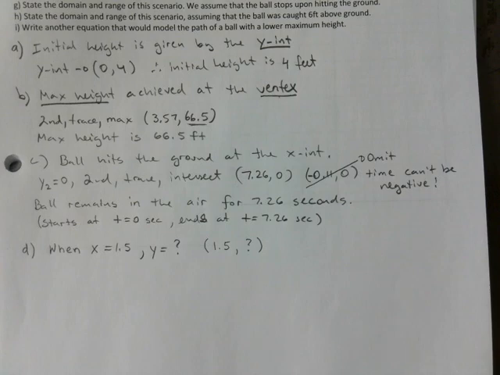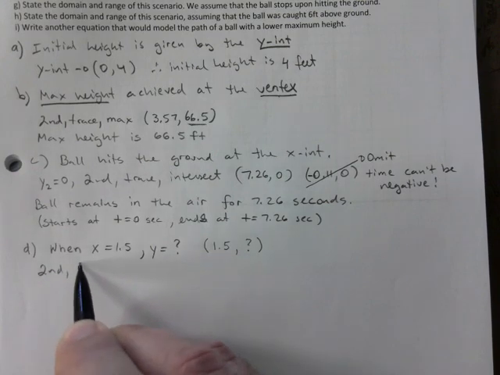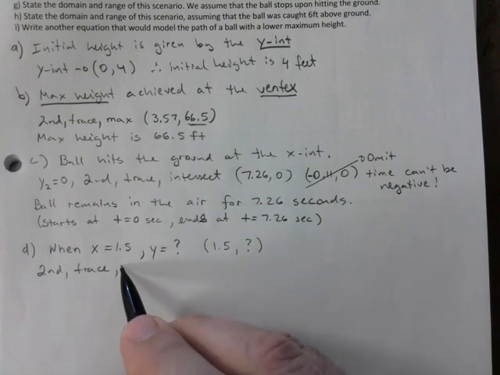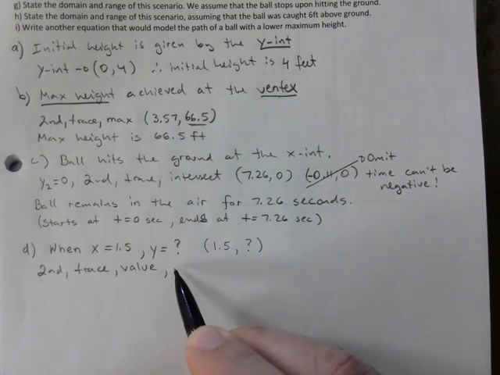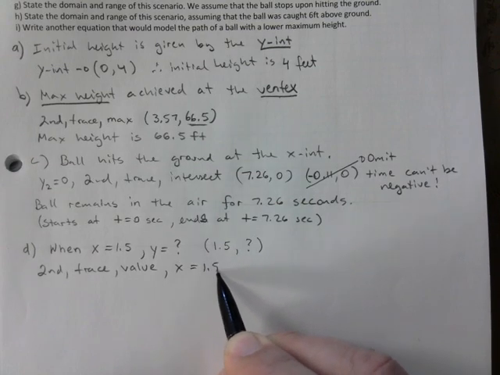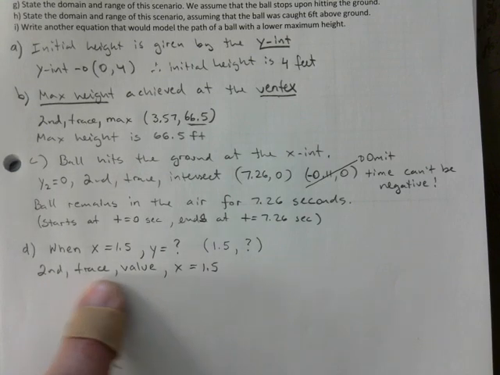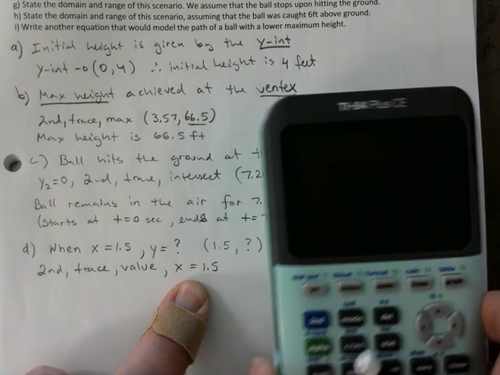What function would you use on your calculator to figure this out? Which one allowed us to enter an x value and it would give us back a y value? Value. Second trace 1, right? Second trace value? Yes. I told you second trace is going to be your go-to, right? You're going to use it a lot. Value, x is equal to 1.5. Soon I'm going to replace these words here with a number. I'm just going to go second trace 1. That's value, right? You're going to know that, right? X is equal to 1.5.